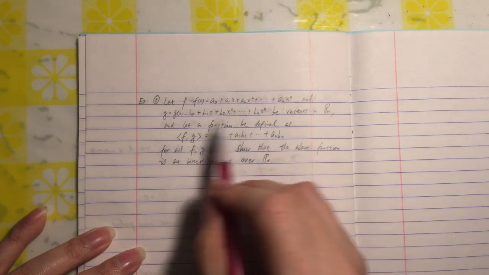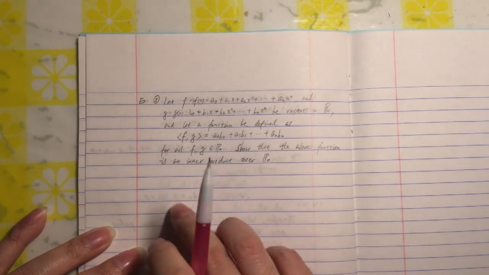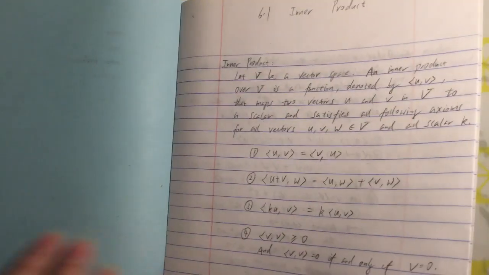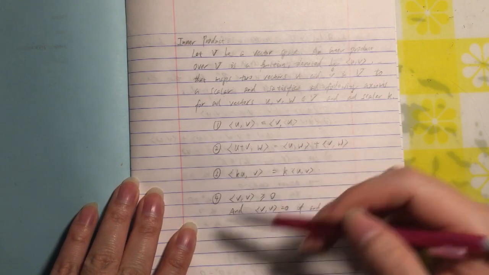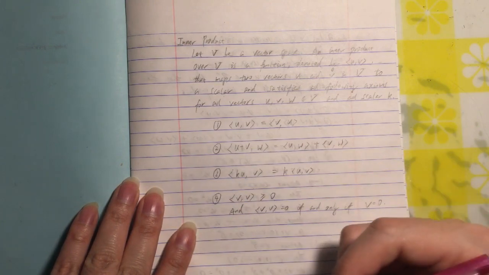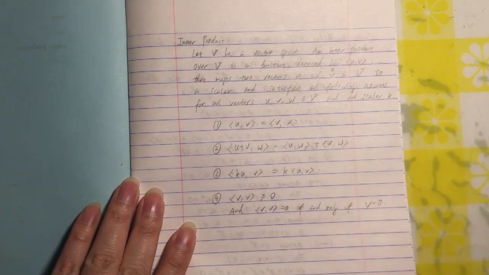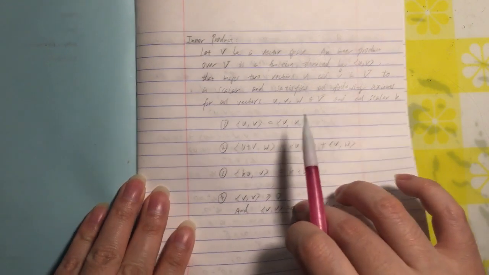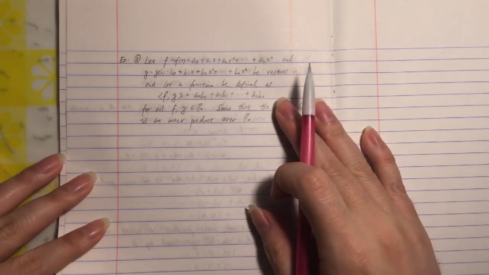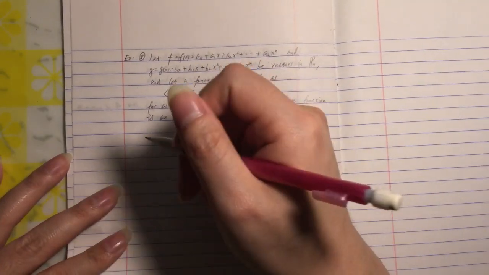In order to show this function is an inner product over Pn, we must show that it satisfies all four axioms. If all four axioms are satisfied, then the function is an inner product. Otherwise, if one of the axioms is not satisfied, then the function is not an inner product. So let's check all four axioms.